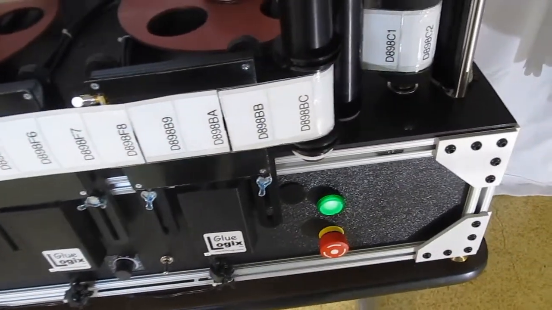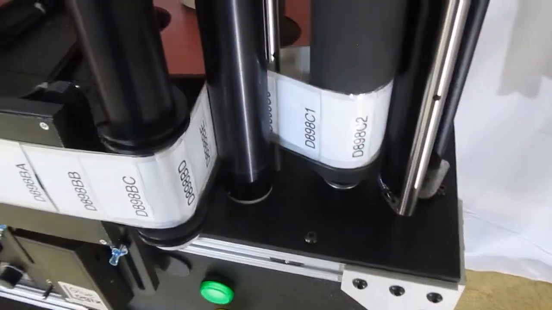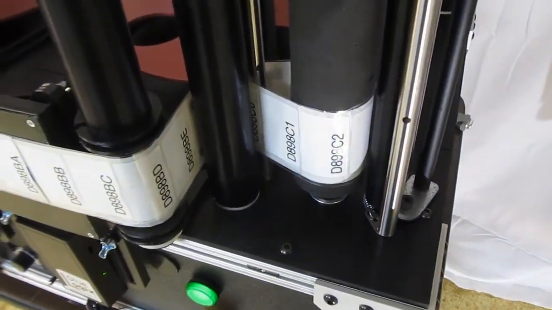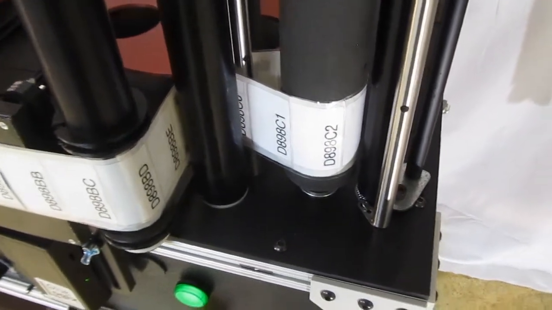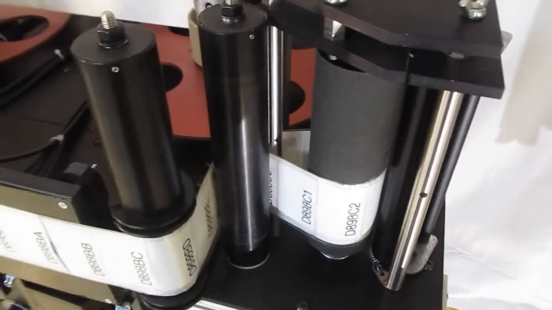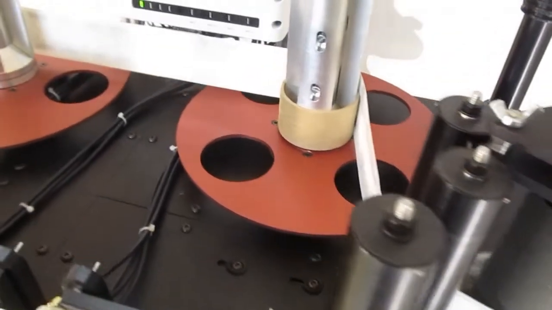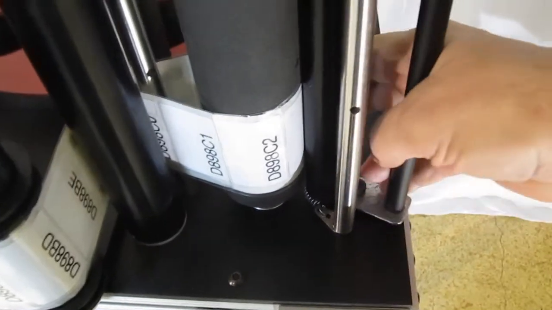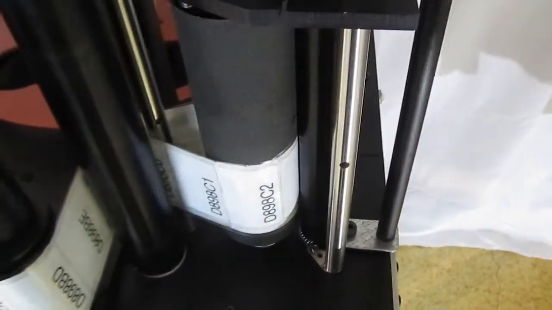Now, you don't normally run this way in the field. However, some people with the GlueLogix rewind system will set up a test like this for a new batch of inlays in order to see how they survive the nip.